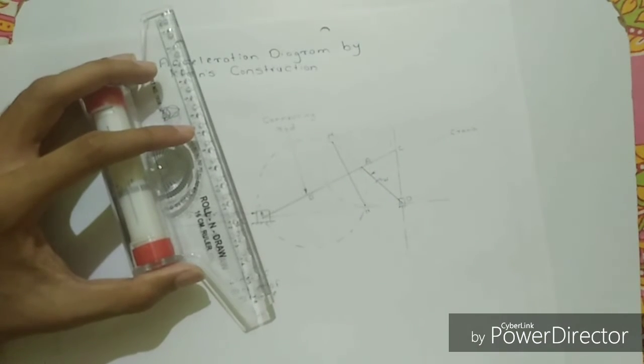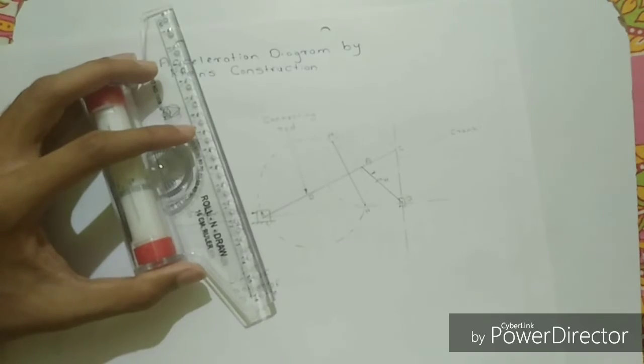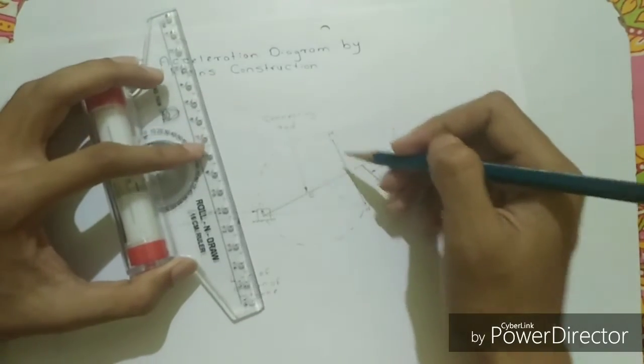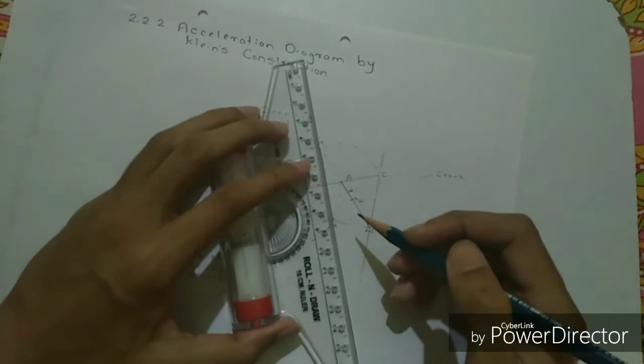Extend MN up to the line of action of stroke, that is the line OB. We have to extend this MN up to the line OB.